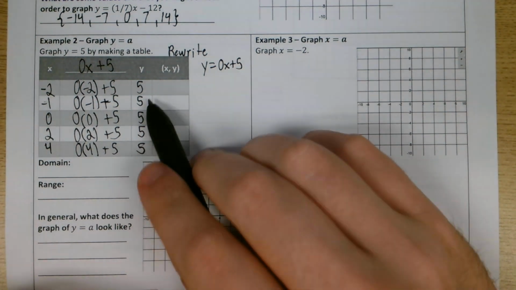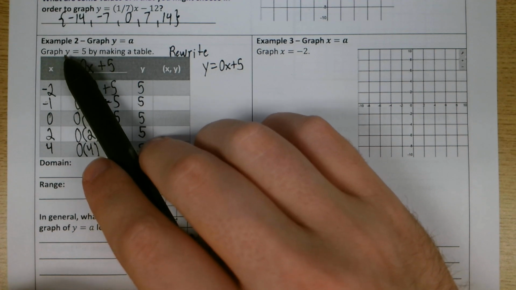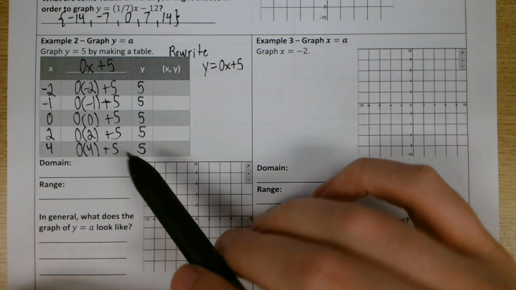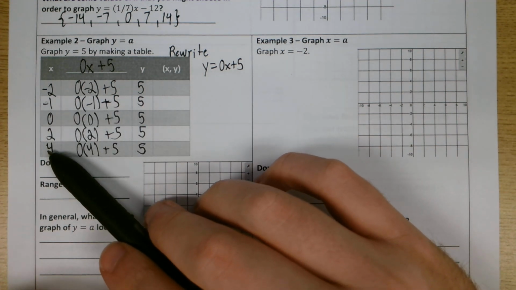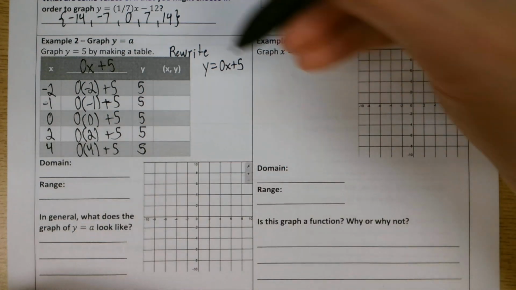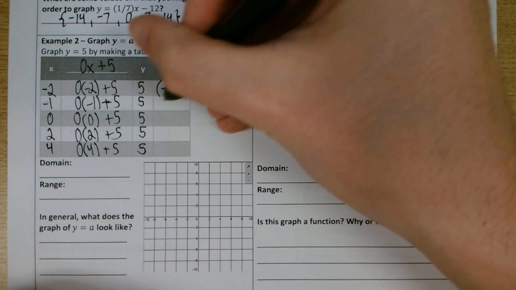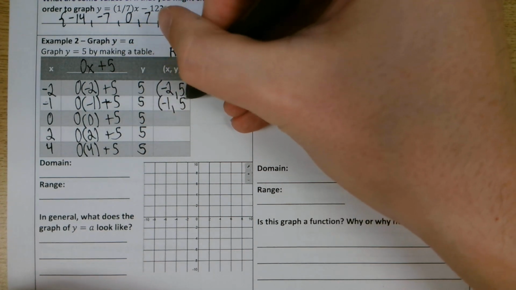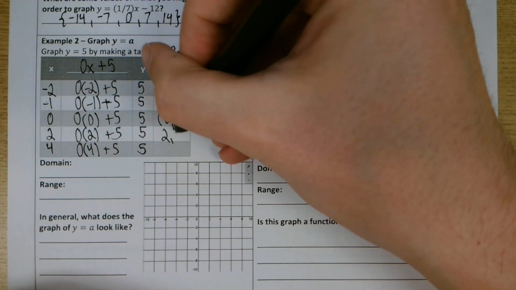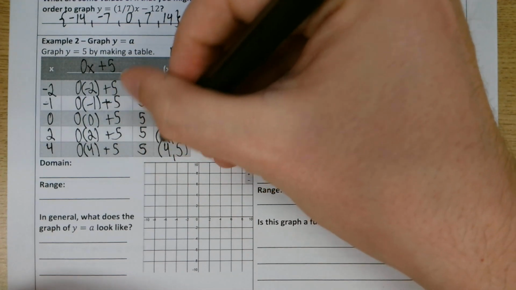This line of 5s is something we could have put at the very beginning. If we're told y equals 5, I could replace all the y's with 5. Was there a rule for x? No. Generally, you get to choose whatever x's you want. So we have -2 and 5, -1 and 5, 0, 5, 2, 5 as a coordinate, and 4, 5 as a coordinate.